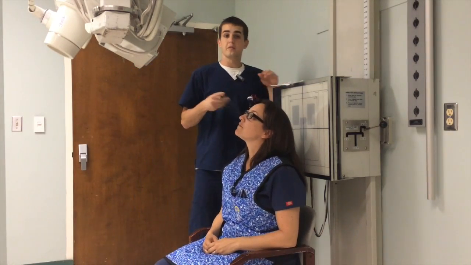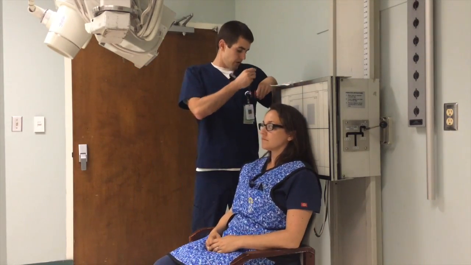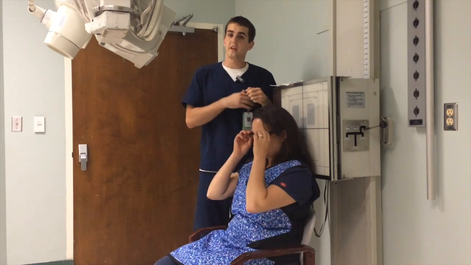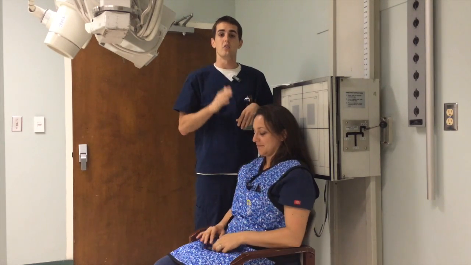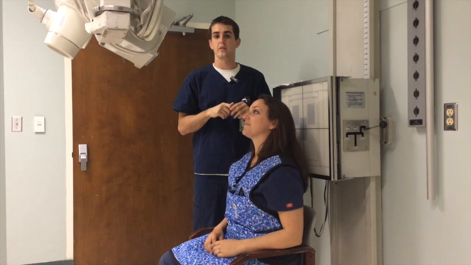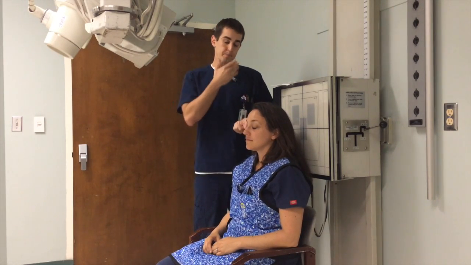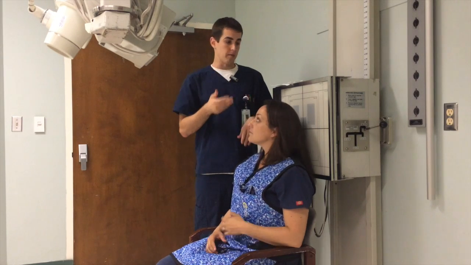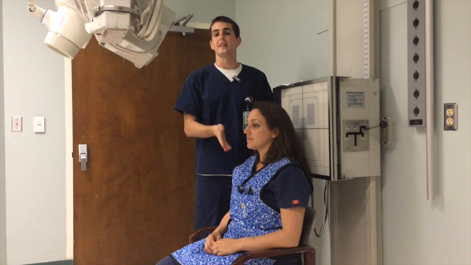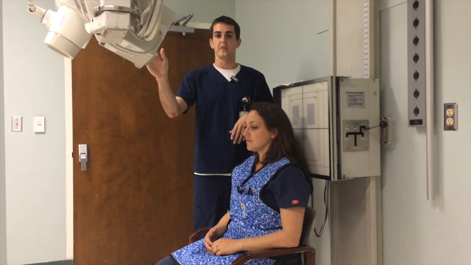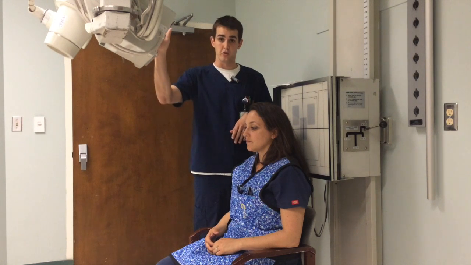All right, so the first image we're going to do is an AP axial Towne method. So we're going to get the OML perpendicular to the IR by tilting the head up, tilting the head down. We have a 30-degree caudal angle on the tube.